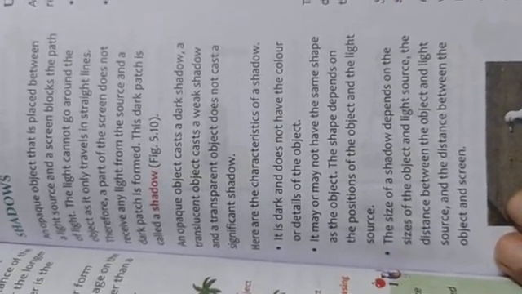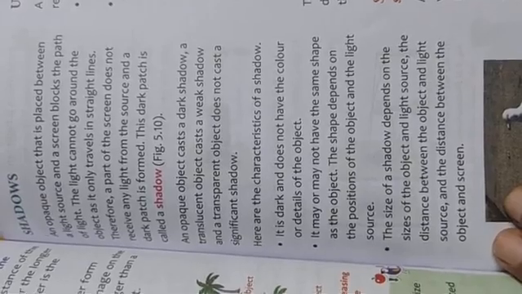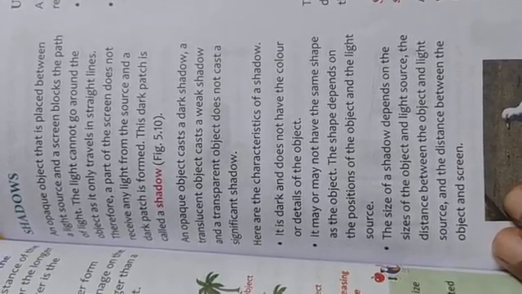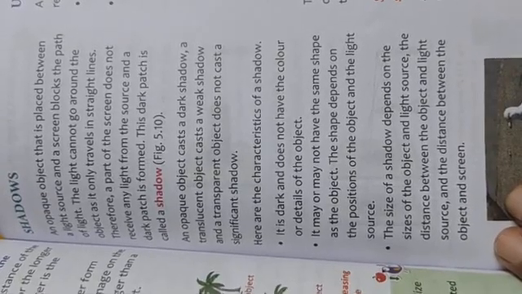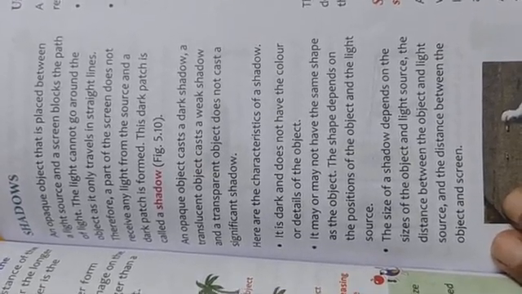This means that the object is your body and the source of light is the sun. So in the morning the distance between the sun and your body is larger, therefore the shadow will also be larger. But at noon it will be reversed.